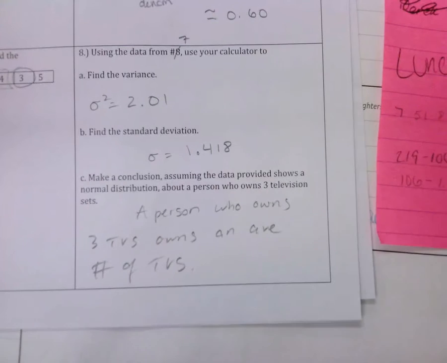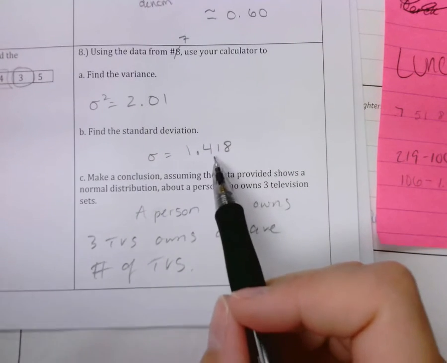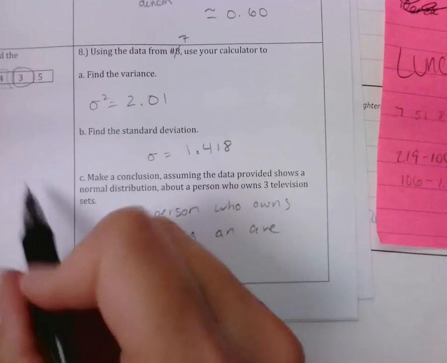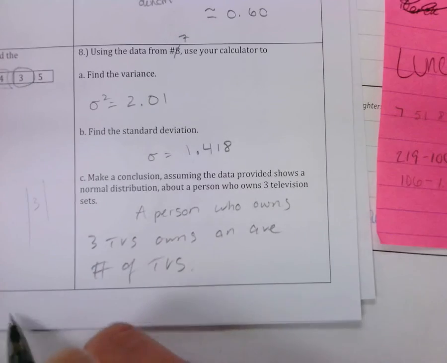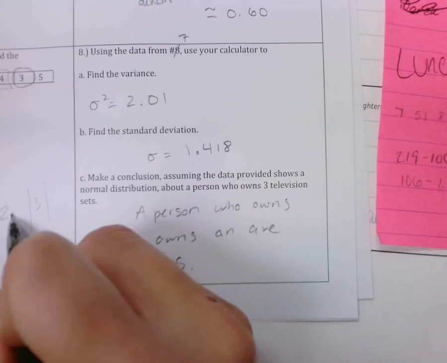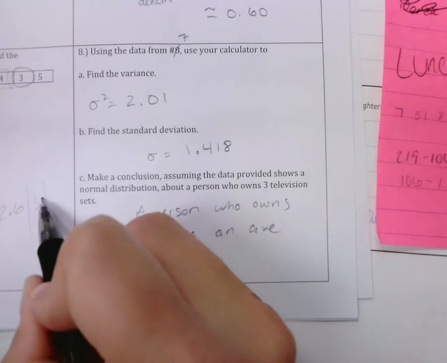What if it was a person who owns 0 TVs? Below average. Below average, like pretty below average, because the standard deviation's 1.4. So that means the bulk of your TV ownage is going to be like 3 to like 2.6, I guess, or I should say like 3.3.